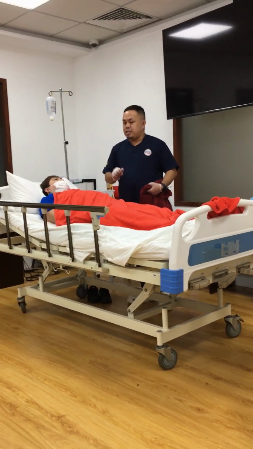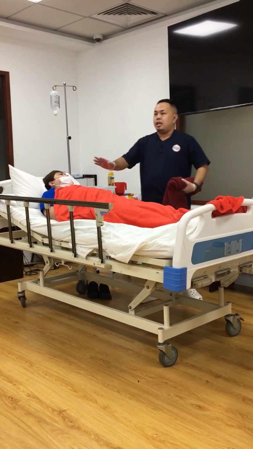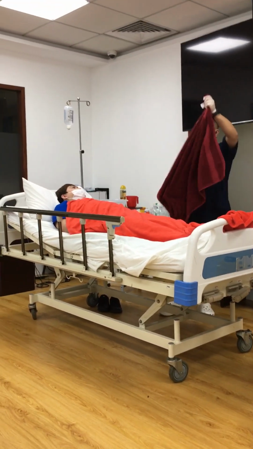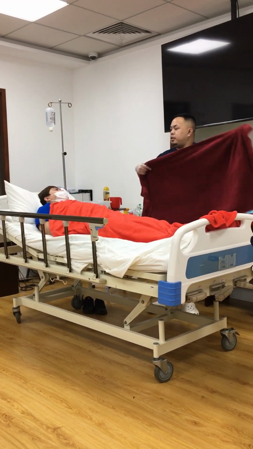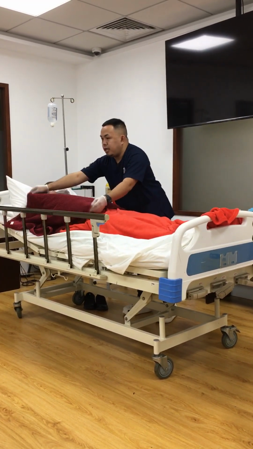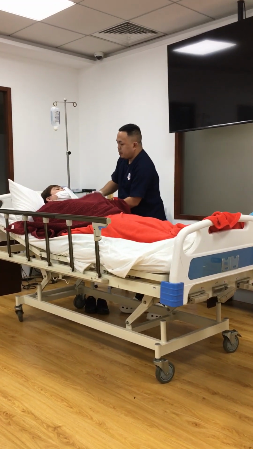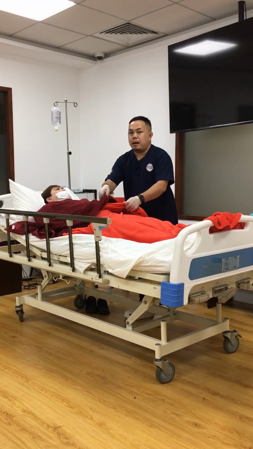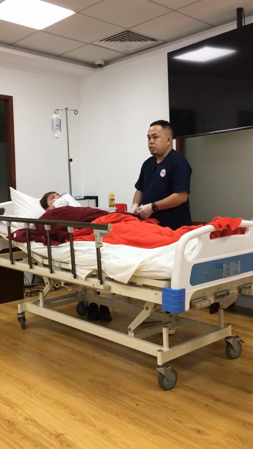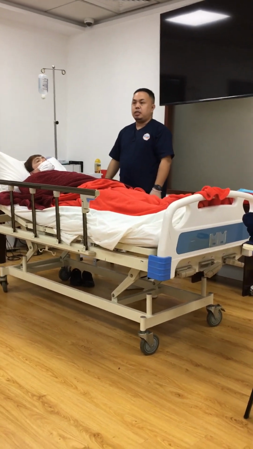Wash and rinse. Then I'll go to the next part of the body, which is the chest and then the abdomen. This time, you grab again your towel and put it across the patient's chest. Then you slowly pull down the blanket from the top down to the waist level, to easily access the chest and the abdomen of the patient.